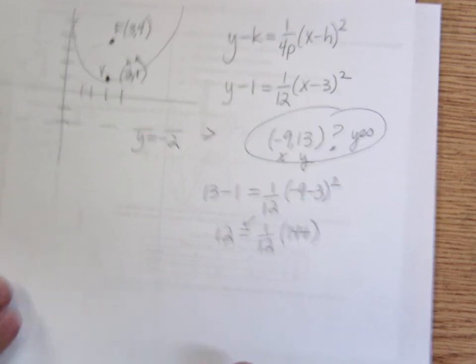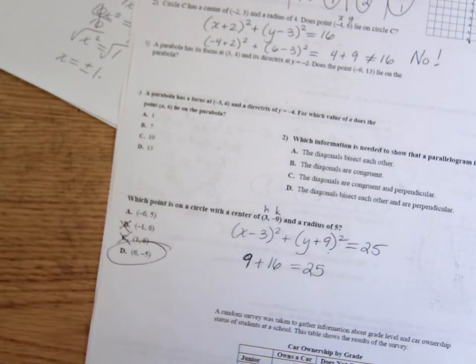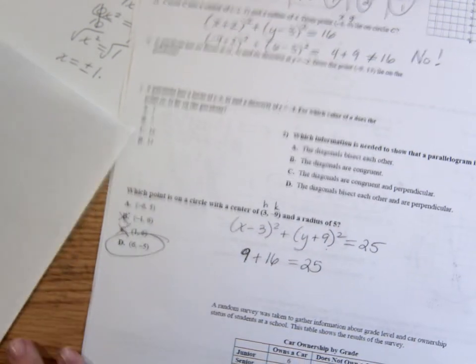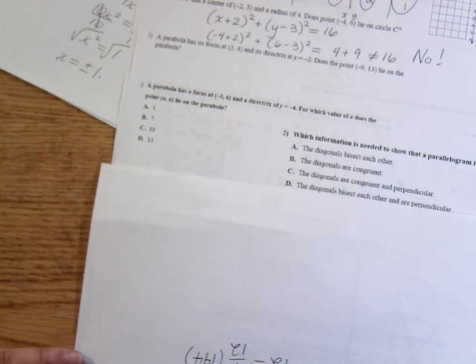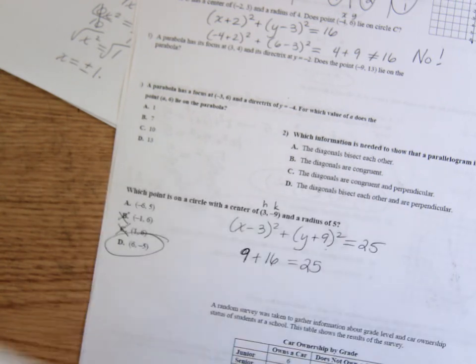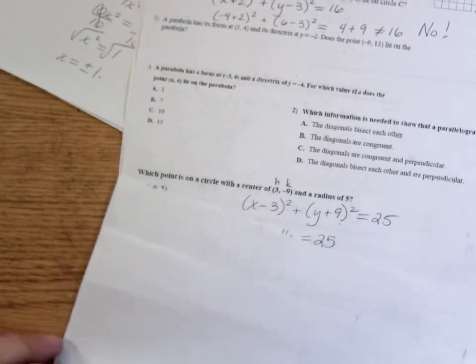Next, a parabola has a focus at -3, 6, and directrix of y equals -4. For which value of a does the point A, 6 lie on the parabola? Well, that's an interesting question. So let's figure it out. Let me just get a new sheet.